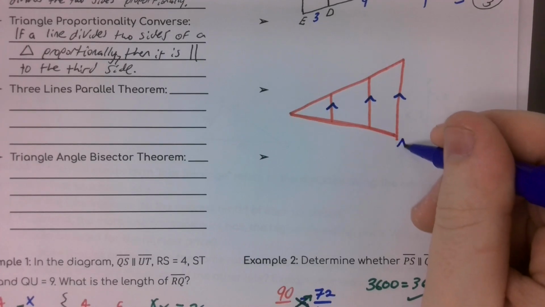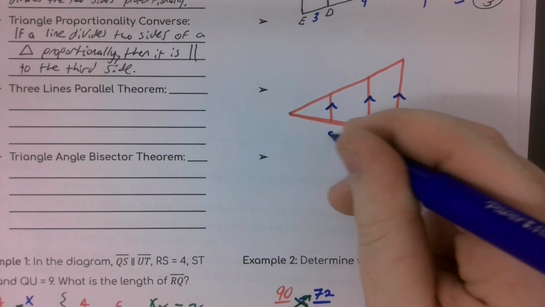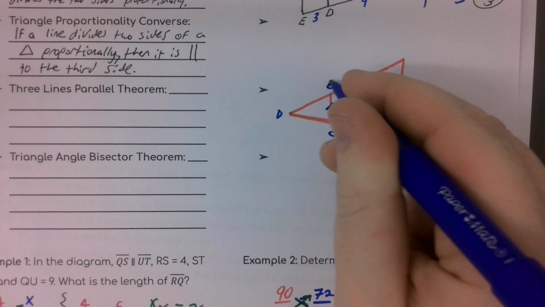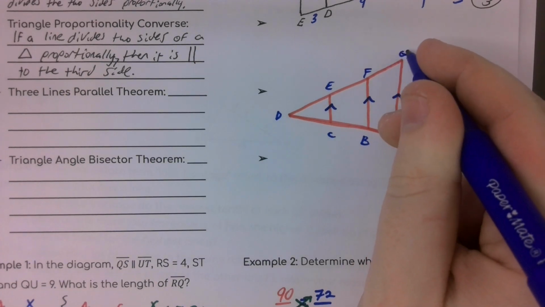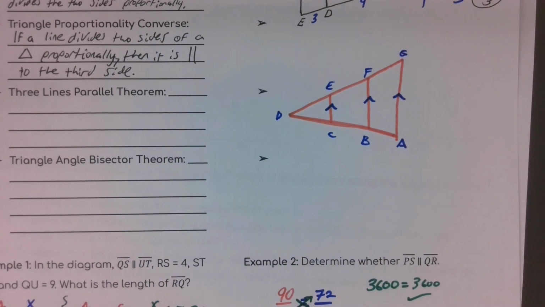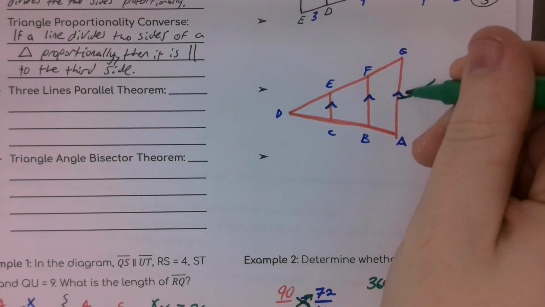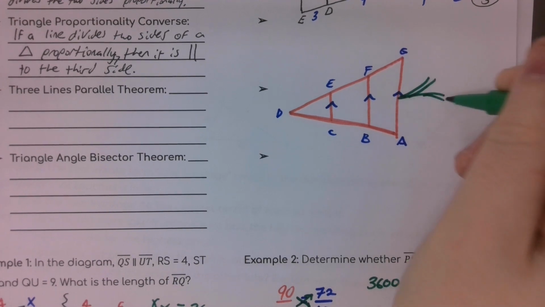And let's call this triangle A, B, C, D, E, F, G. A lot of letters. In fact, it kind of looks like a carrot, so I'm going to draw it as a carrot. Why not?